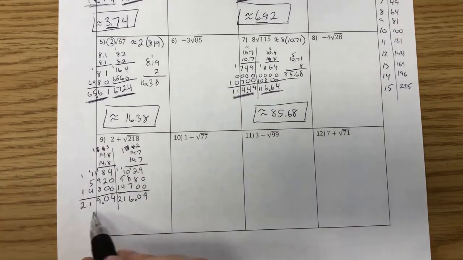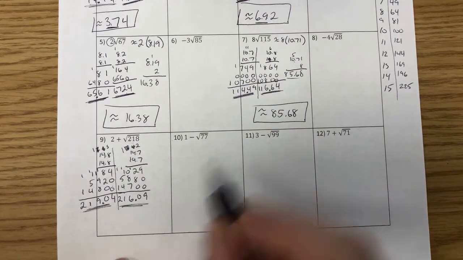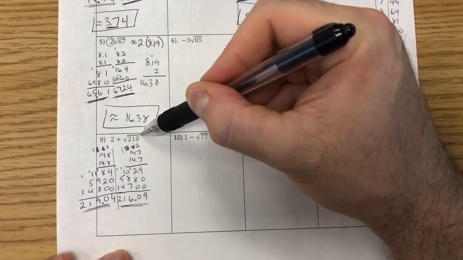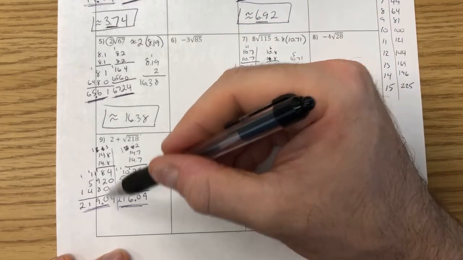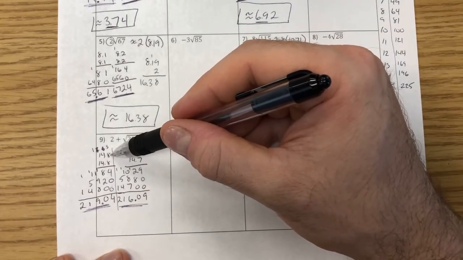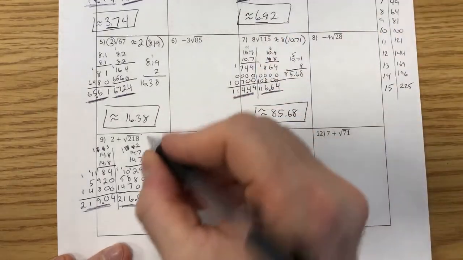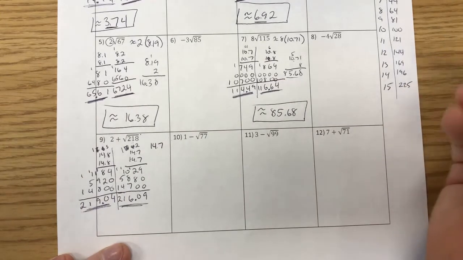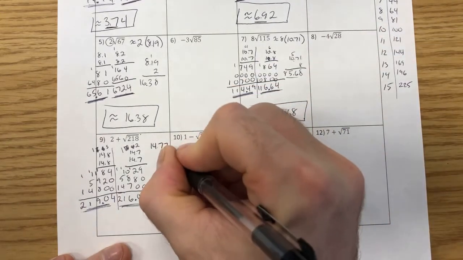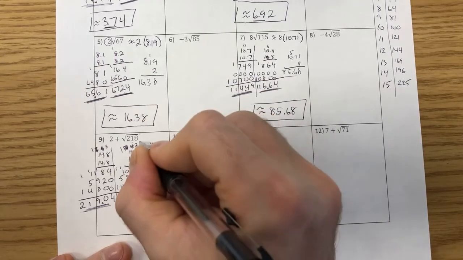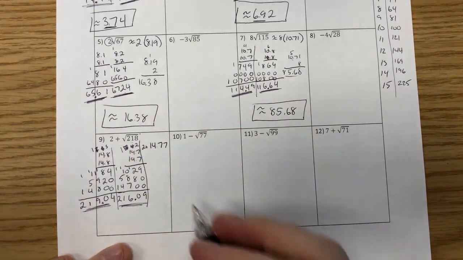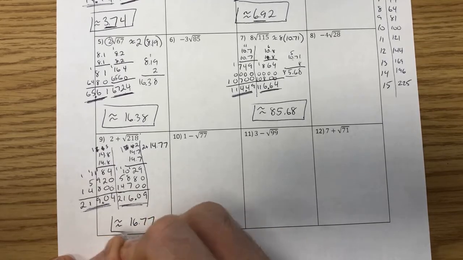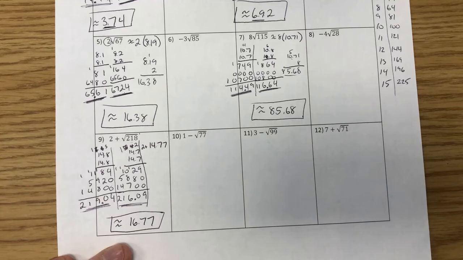Hey, so somewhere between 219 and 216 exists 218. So I know that my guess is going to be, looks like it's a little closer to 219, so I'm going to pick a number a little closer to 14.8. So I'm going to say, I know it's at least 14.7. And then I'm going to take a guess at the next one. I'm going to say 14.77. 2 plus 14.77, and I'm going to get roughly an answer of 16.77. Okay.